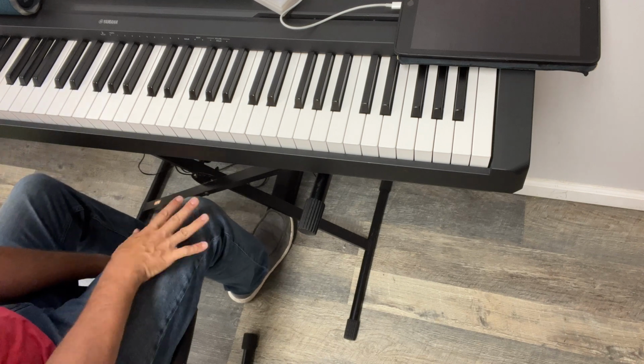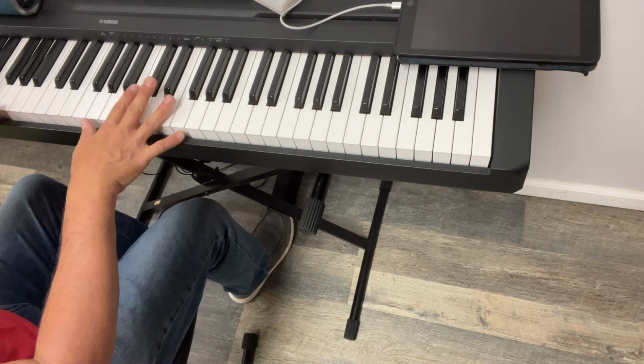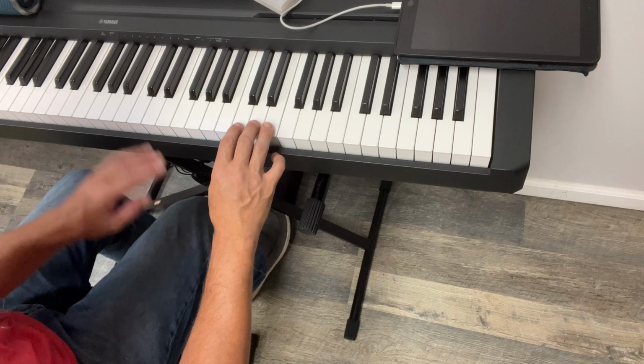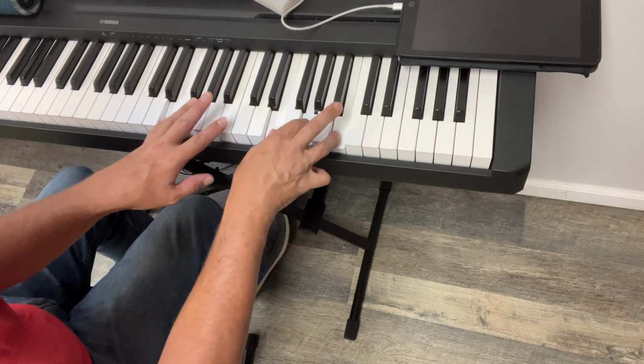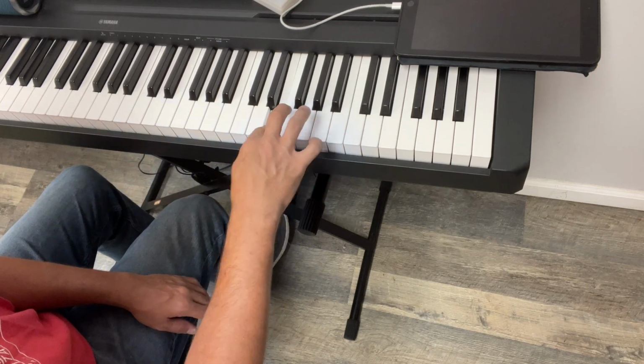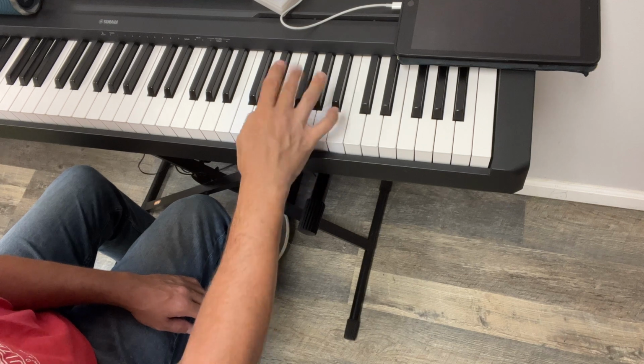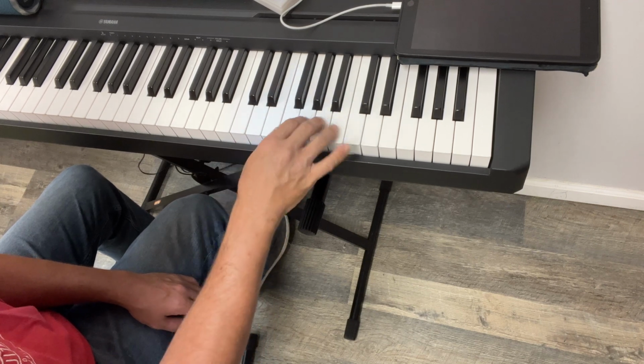The concept is we pulse with our foot in a different pattern or the same pattern we're playing up here. So if we've got, let's say, E minor. Ooh, that wouldn't be E minor because E minor has an F sharp.